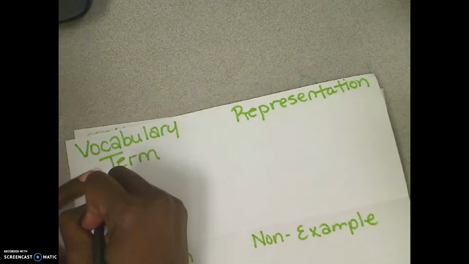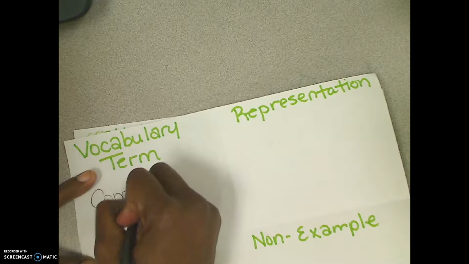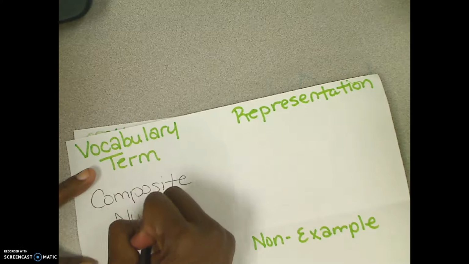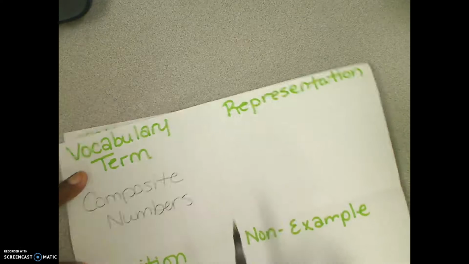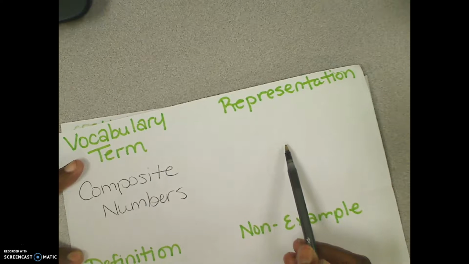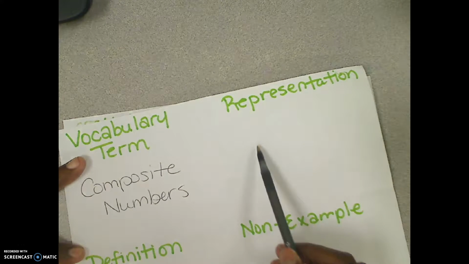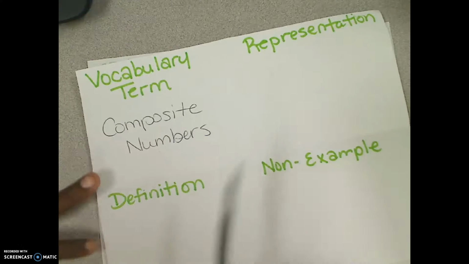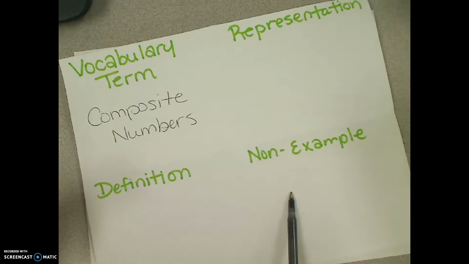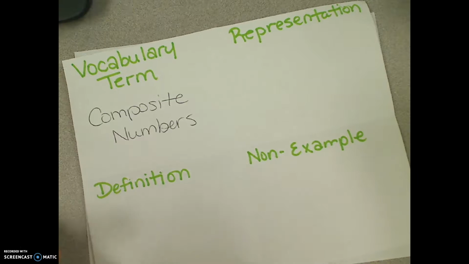So I'll just write composite numbers. Now do the same thing. What's the representation of composite numbers? So what do composite numbers look like? You can draw a picture or write a number. The definition of composite numbers, and something that is a non-example of a composite number. Okay?